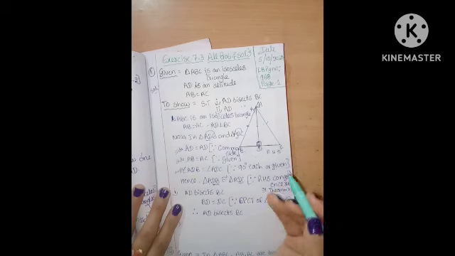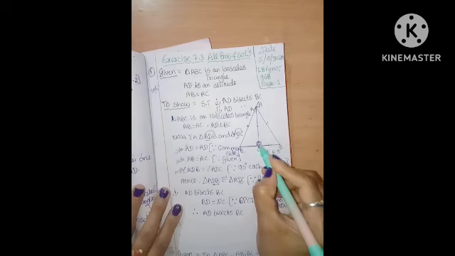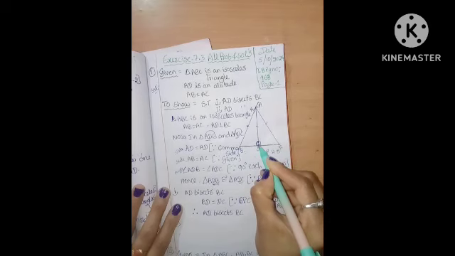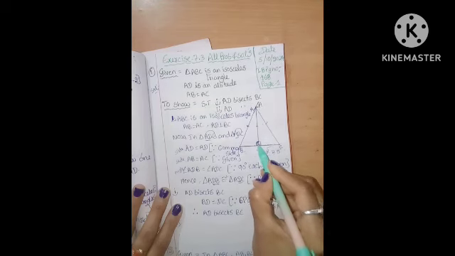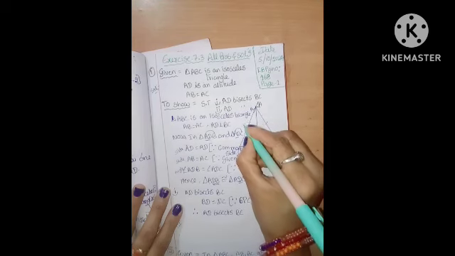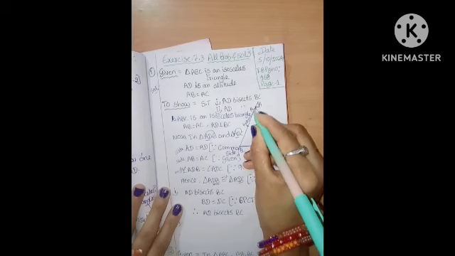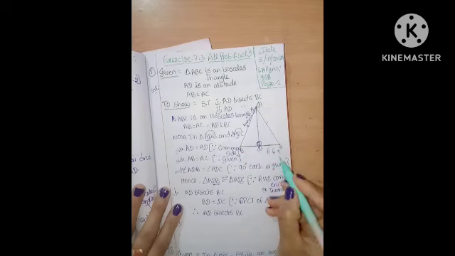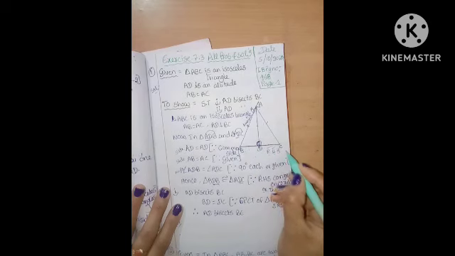Is it correct or not? Check it. So right angle, is there a right angle? Yes, a right angle is there. It is satisfied. And a hypotenuse is there. The side opposite the perpendicular is the hypotenuse. This is the hypotenuse. This is also satisfied, and the side, this side and this side, any one side. So this is also satisfied.